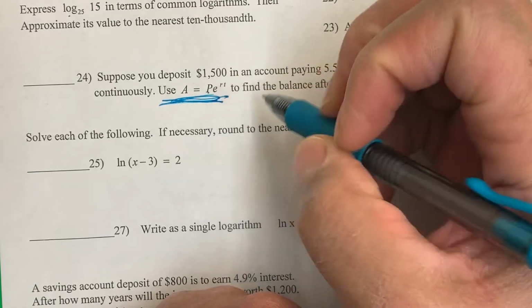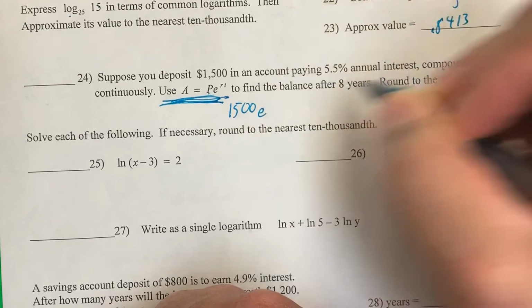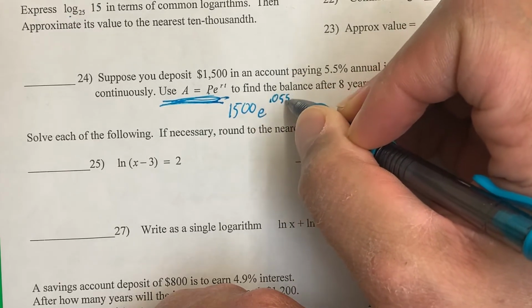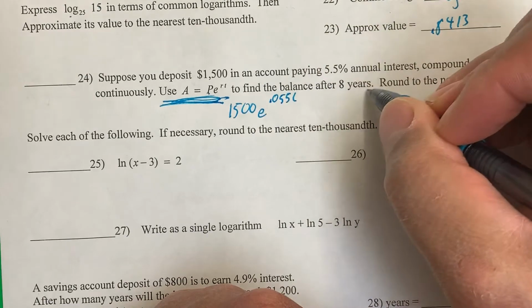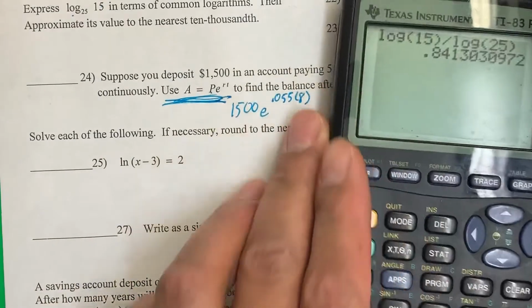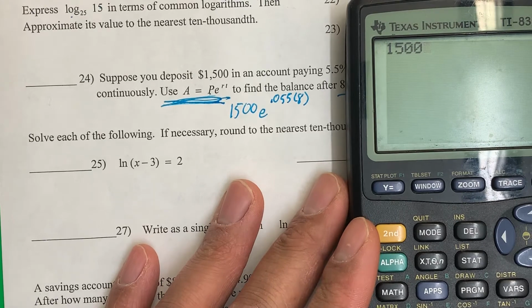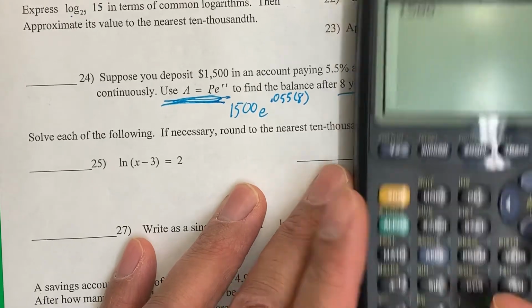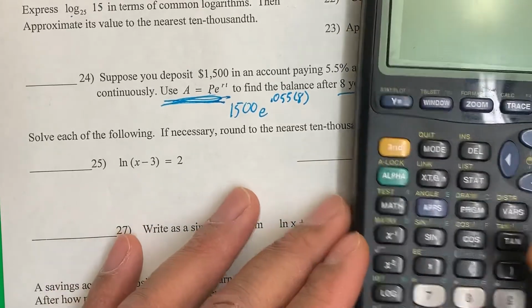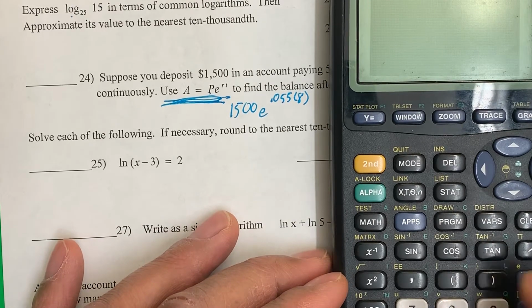P is your principal, your initial amount, 1,500, times e to the, what's the rate as a decimal? 0.055 times t, after 8 years, there's t. Type it in the calculator, okay? Don't make this one harder than it needs to be. I know we like to get scared of word problems, but this one's just as straight up as 1,500. The e to the button is down here above natural log, right? So just second e to the 0.055 times 8. Close your parentheses around it.